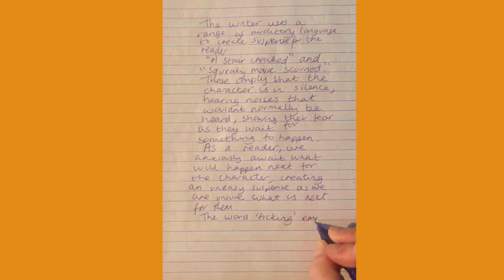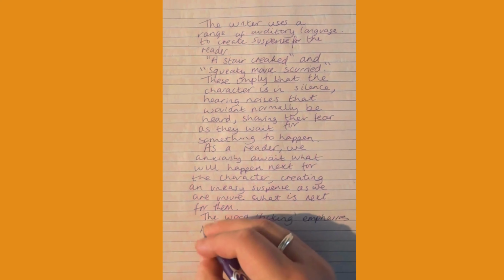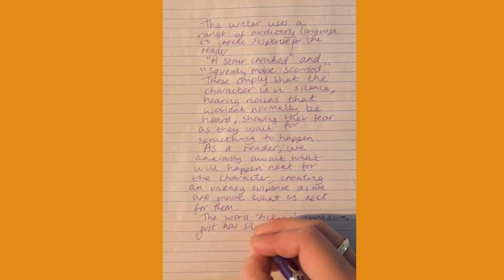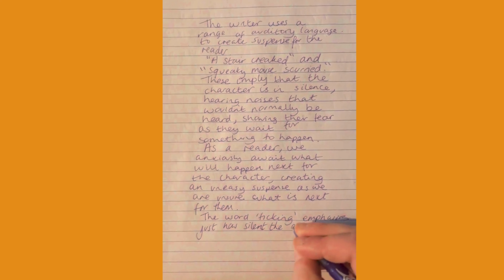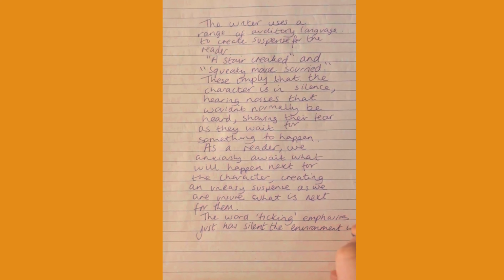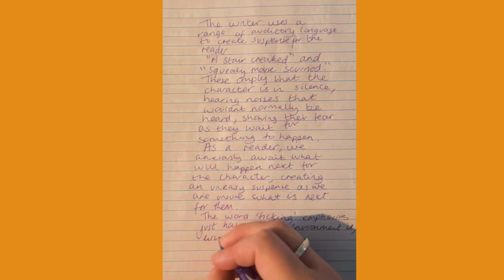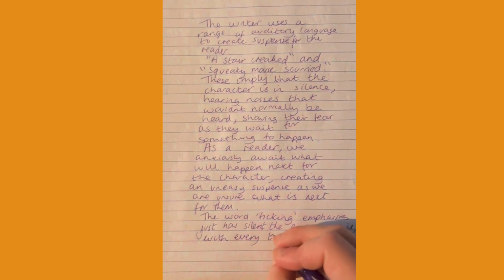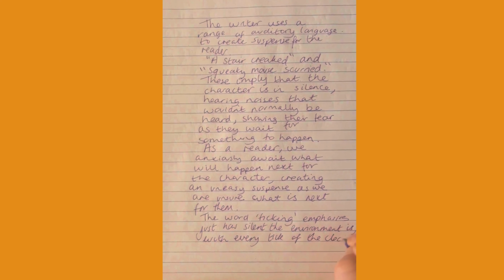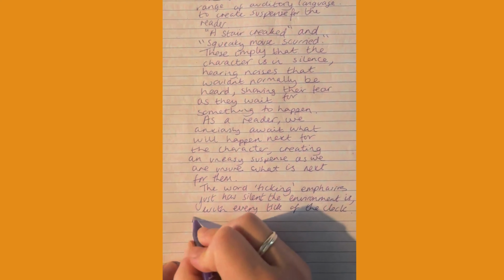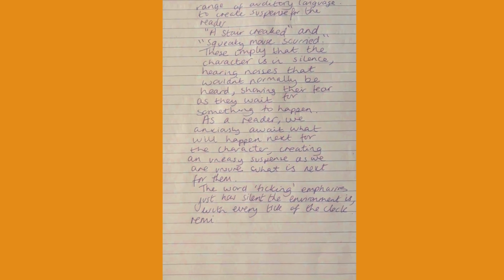So the word ticking emphasises just how silent the environment is with every tick of the clock, because that is what's ticking, remember. And this is where we start to be a bit like superheroes, because now you can think, as your superpower, well, what does that make me think of? Now, for me personally, the ticking of the clock, it's almost like their heart beating. And if that character is really afraid, they're in suspense, then we're definitely in suspense. And that is what the writer wants.